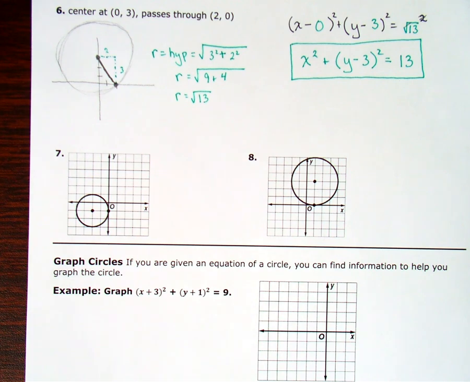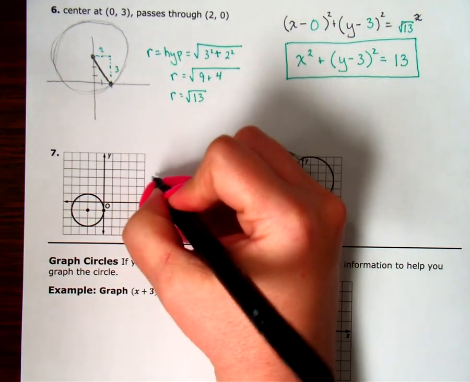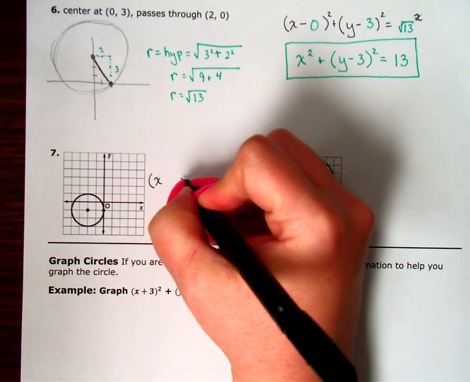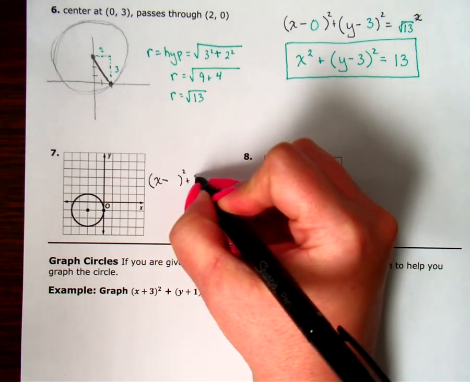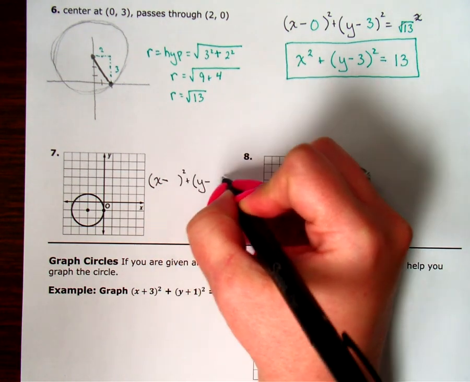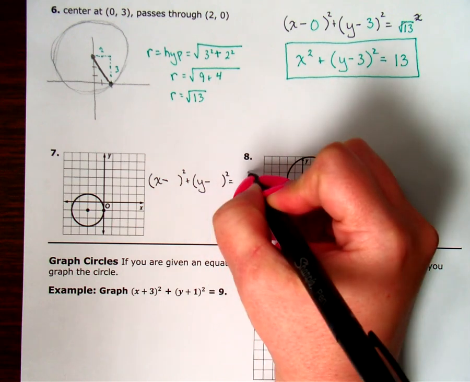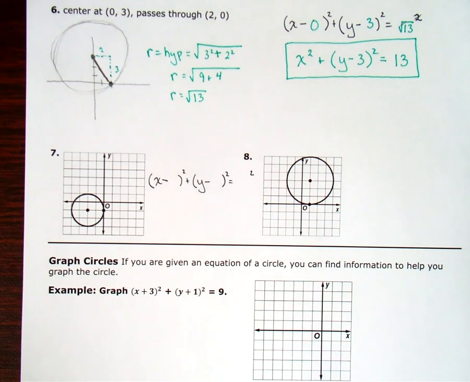Okay? Look at number 7 and 8 real quick. We'll just do number 7. We'll leave 8 for the last video. When we look at number 7 and we want to figure out the equation for this, we're going to start off the exact same way. (x - the x from the center) squared plus (y - the y from the center) squared equals my radius squared.